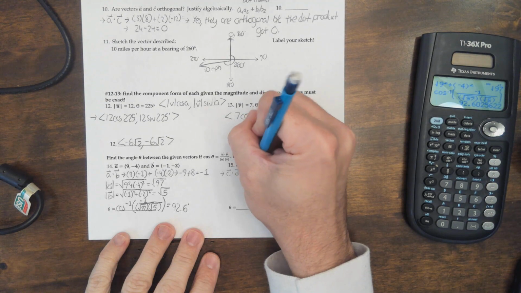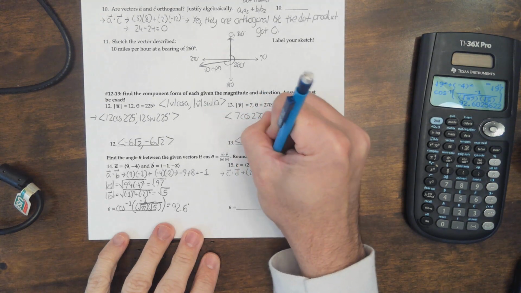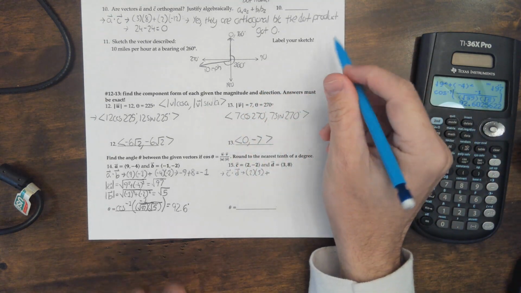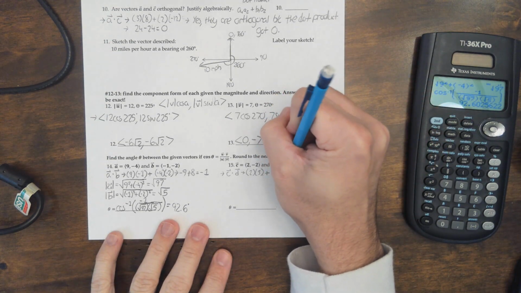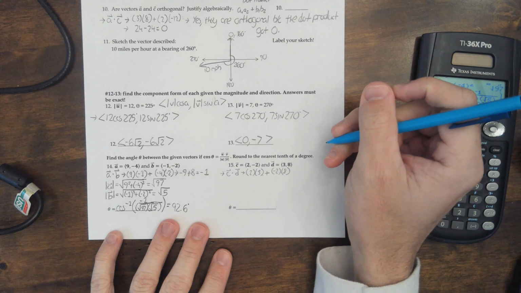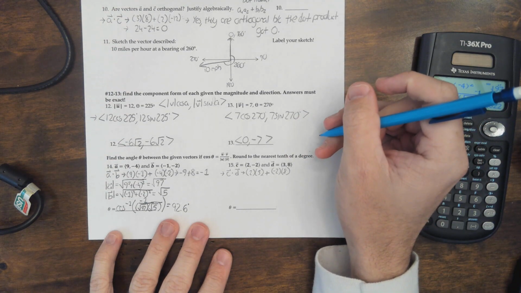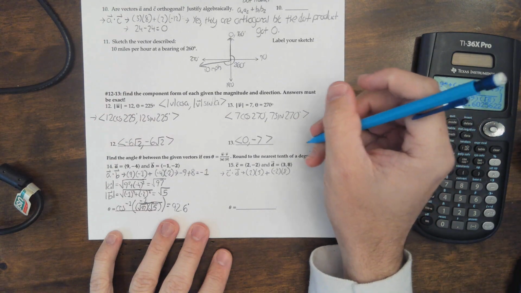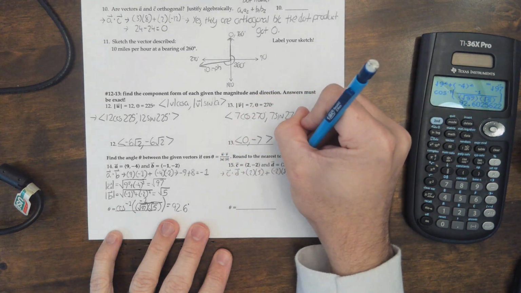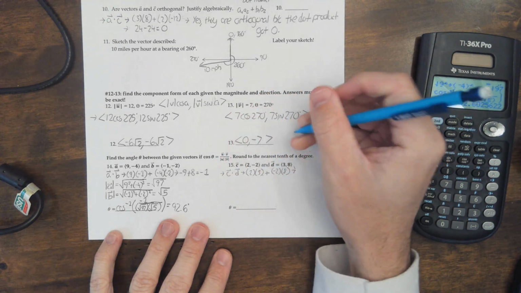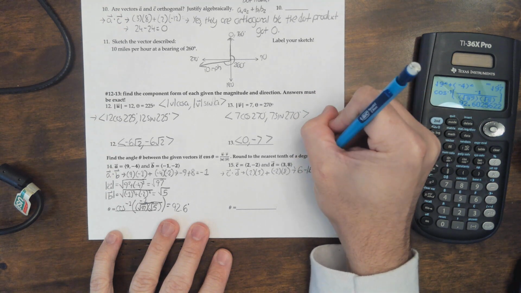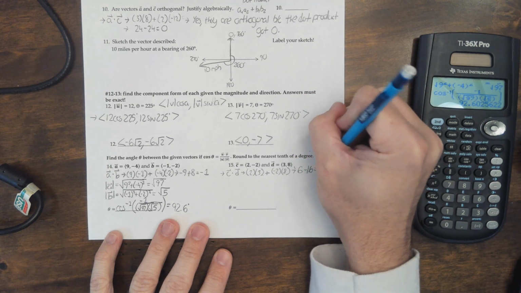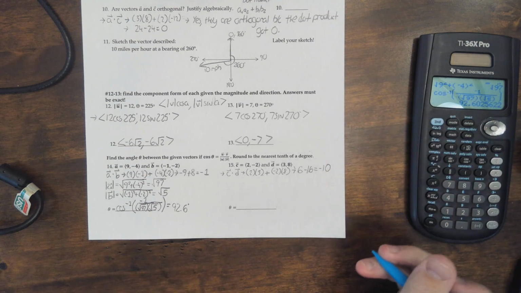The dot product is going to be 2 times 3, because those are both your horizontal components, plus multiplying your vertical components, negative 2 times 8. So then you have 6 minus 16, which equals negative 10. So our dot product is negative 10.